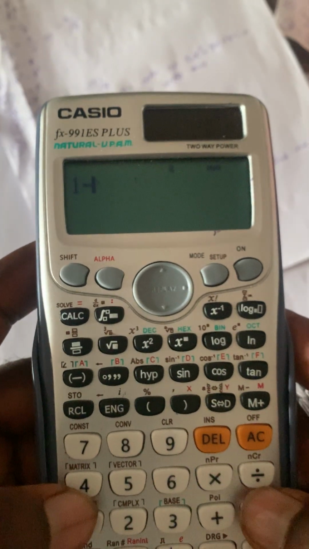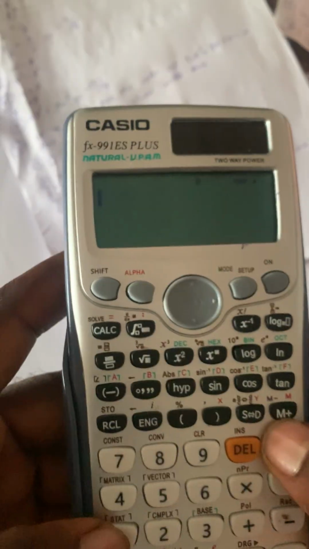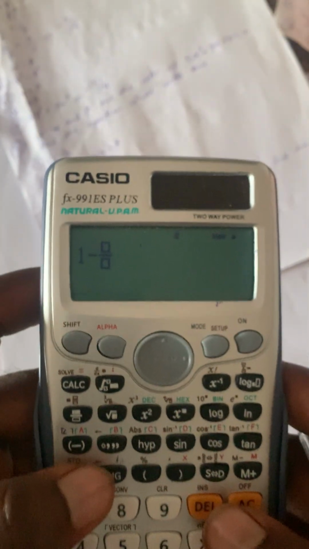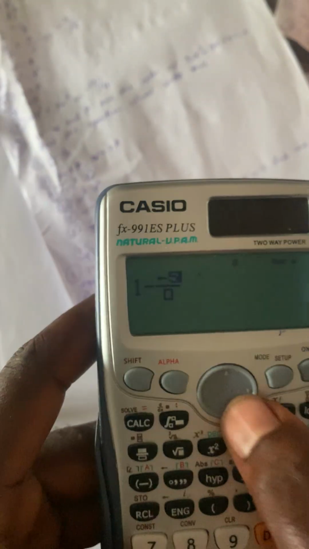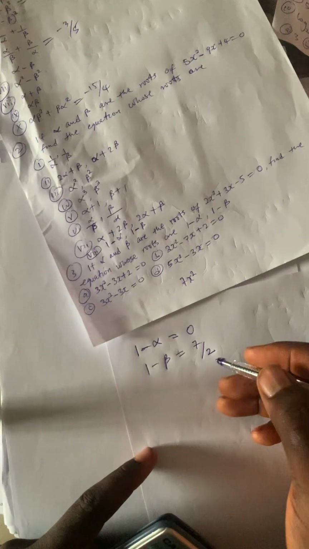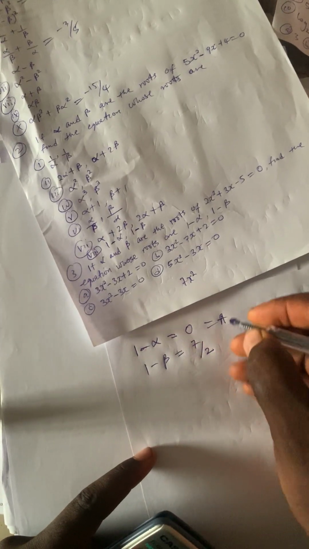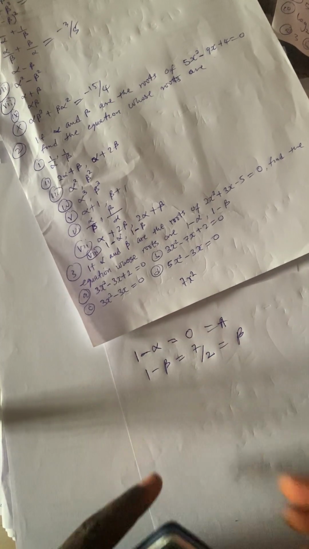Okay, 1 minus 0 is 0 here. So the other one is 1 minus minus 5 over 2 equals. Okay, 7 over 2 is correct. So let us store this and store the other one as A and B. Let us store 1 minus this as A. So our A is 0 and our B is this. So let us store that.